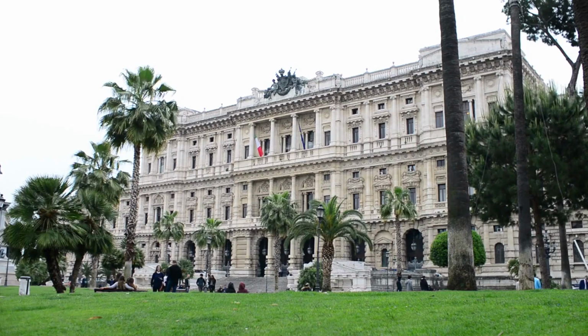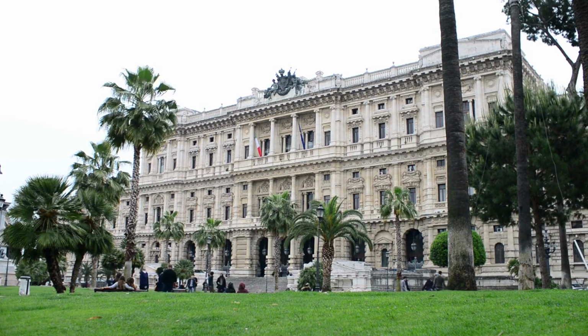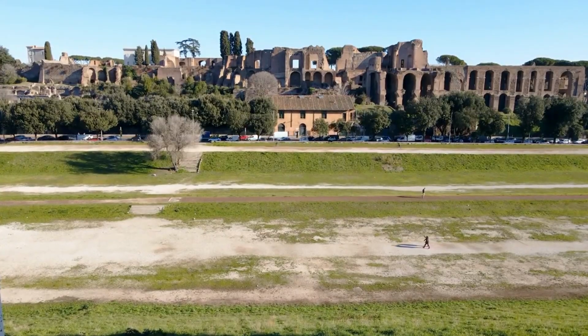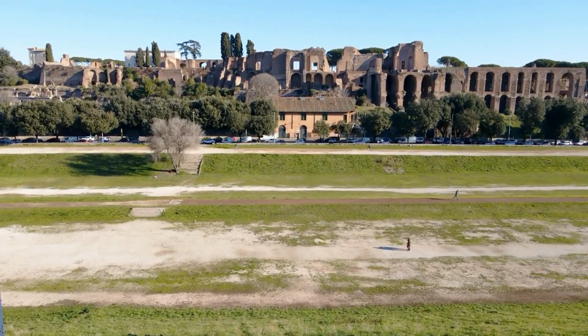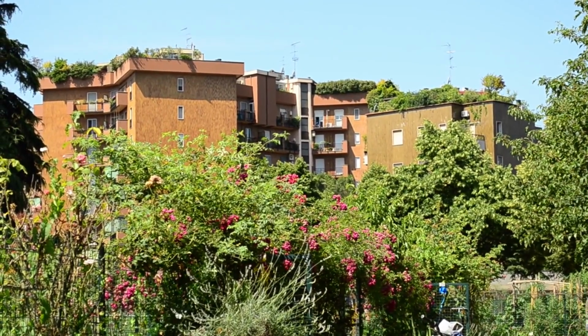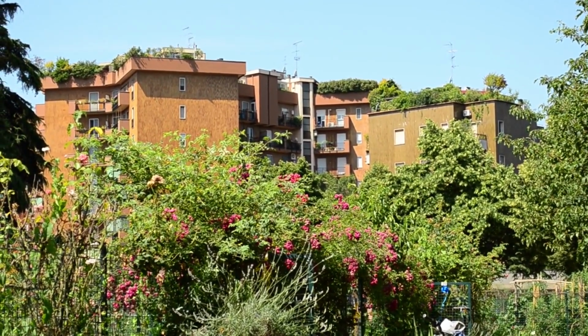Italian architecture has a long and diverse history, deeply influenced by the country's rich cultural and artistic heritage. It spans multiple eras, from ancient Roman innovations to contemporary designs. Here's a summary of the major phases and characteristics of Italian architecture.